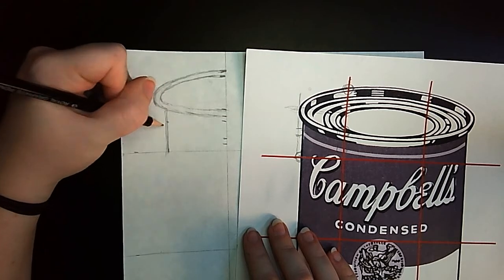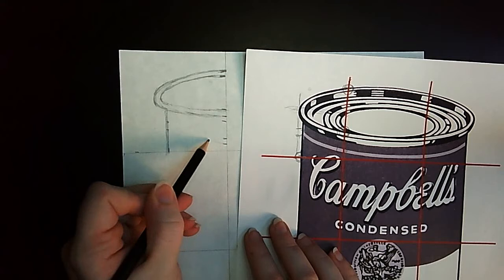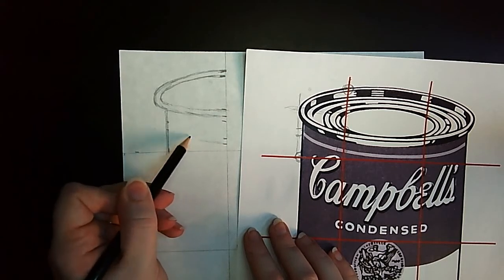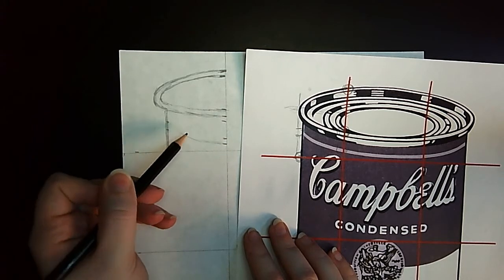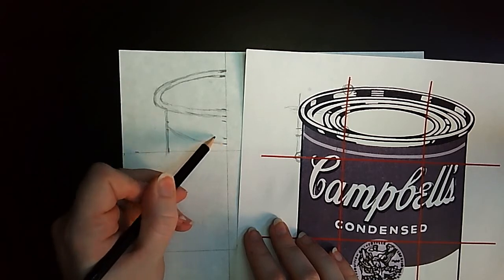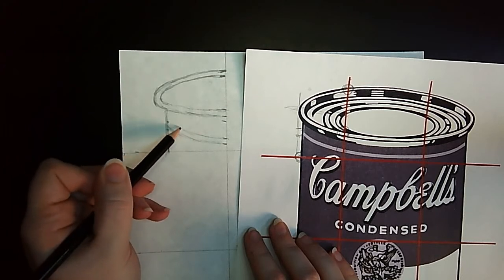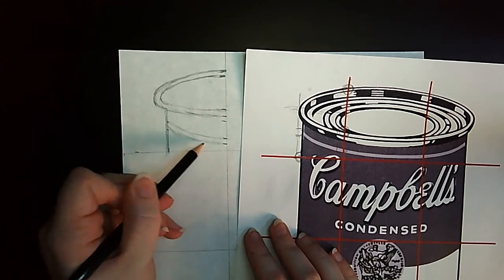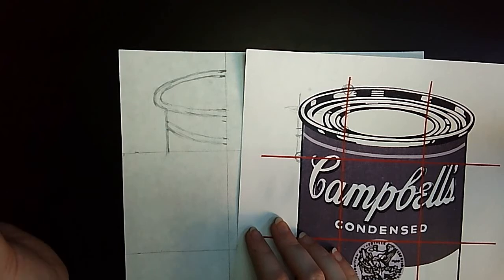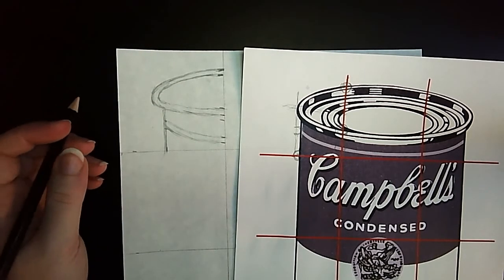Maybe here. And I'm going to sketch, carefully watching the curve on the image. Remember my motto, draw light till you get it right. You can always erase light lines, but it is hard to erase dark ones.